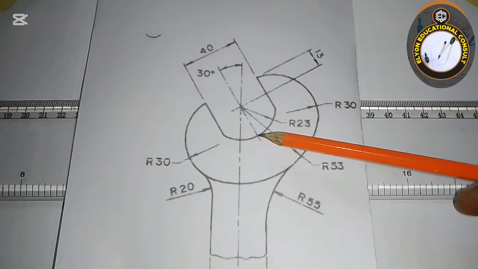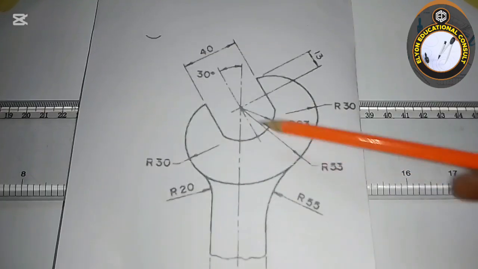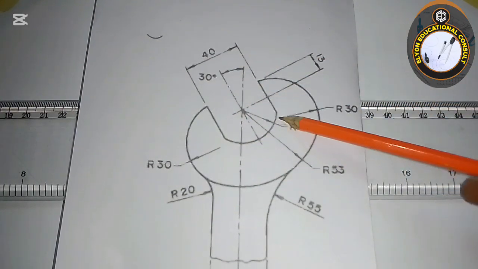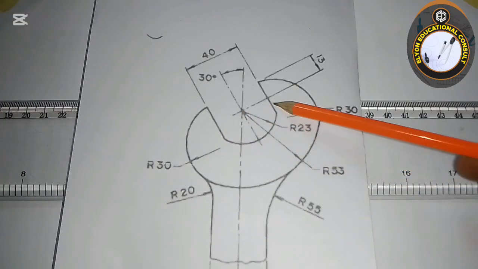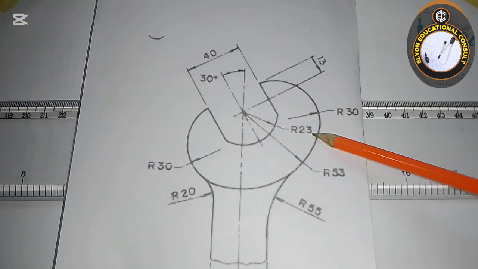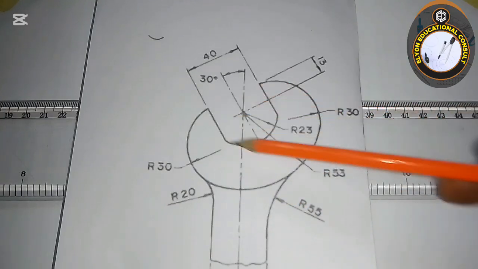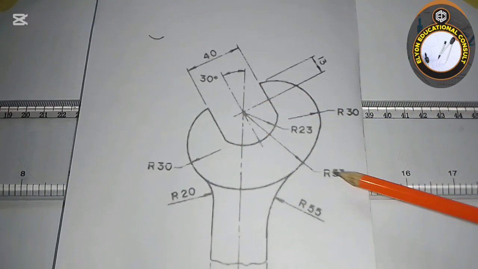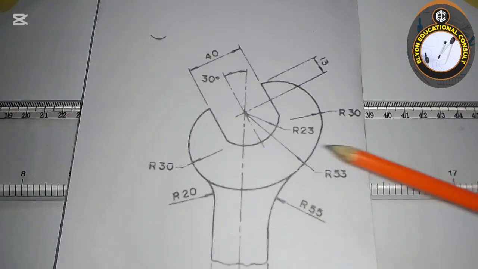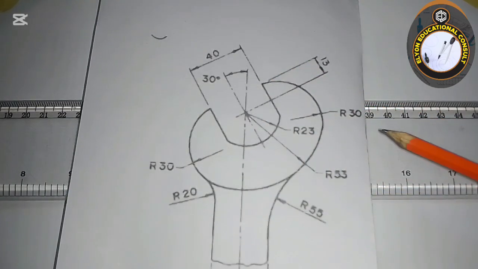Now if you look at this spanner very well, it has the span, that is the opening, which is 40, and there is a circle of radius 23, and there is another circle here, radius 53. That means there are two concentric circles here. So I will start off by drawing two concentric circles having the same center.